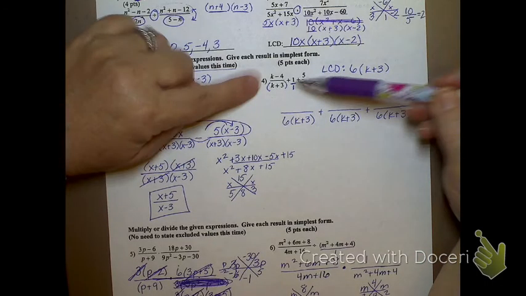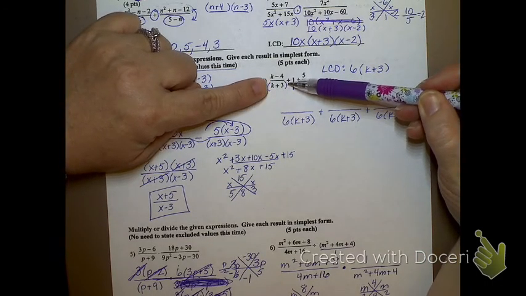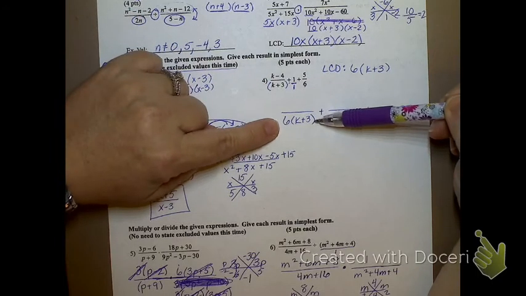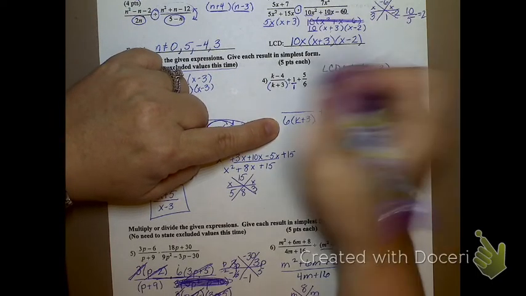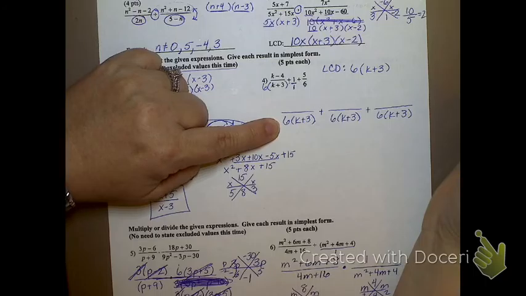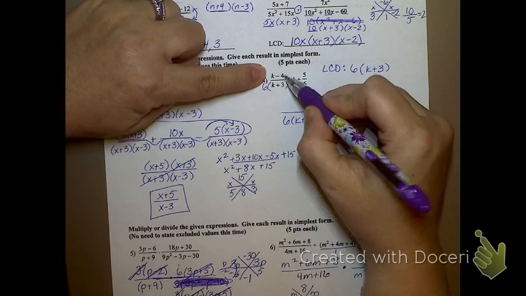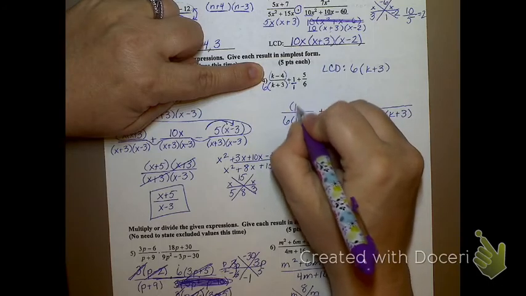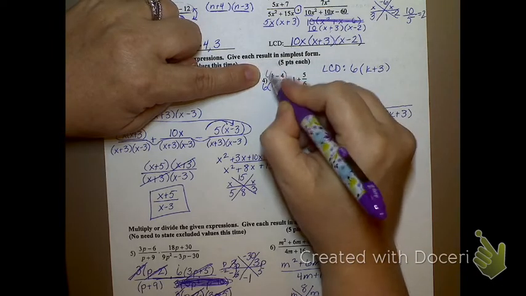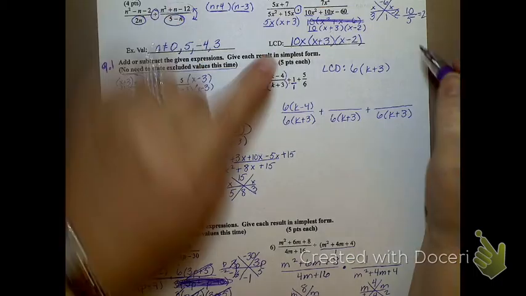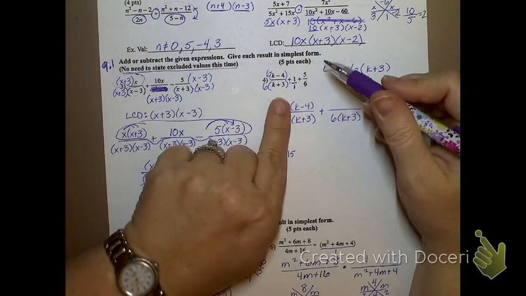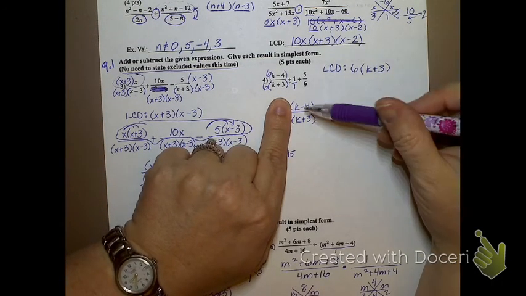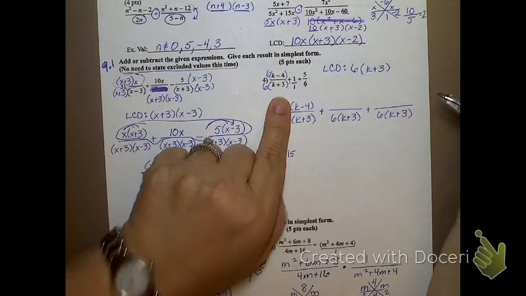So, looking at the first fraction, how do I get from k plus 3 to 6 times k plus 3? I multiply by 6. So the numerator, k minus 4, also in parentheses, has to be multiplied by 6. Because remember, if I can mentally reduce that, I should end up with what the original fraction was.